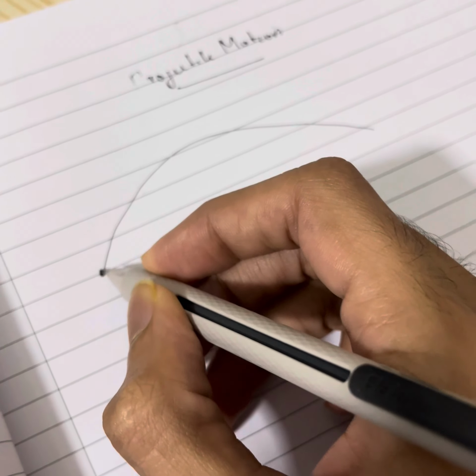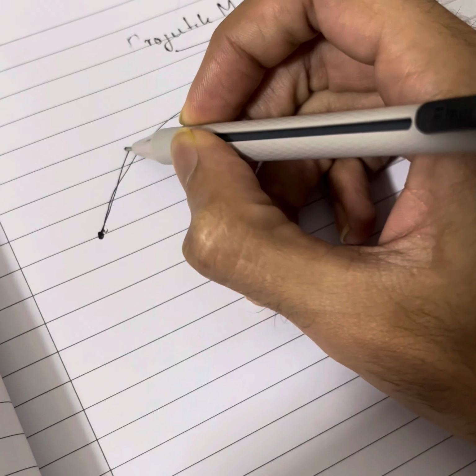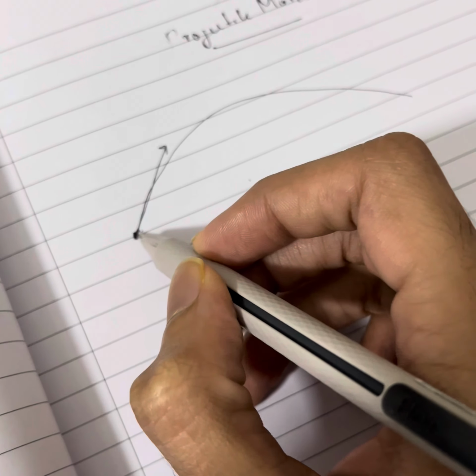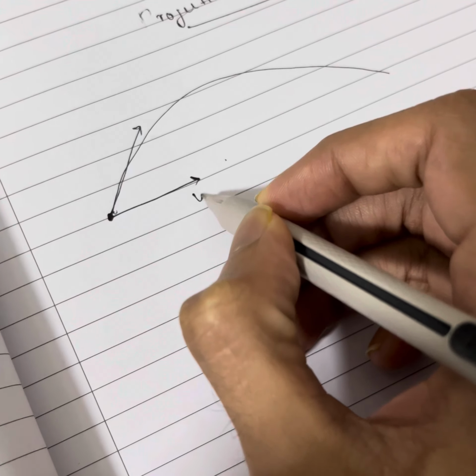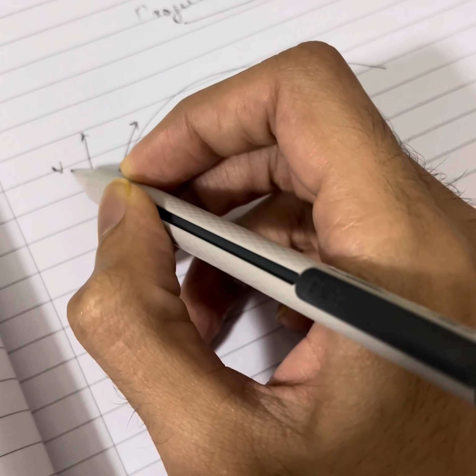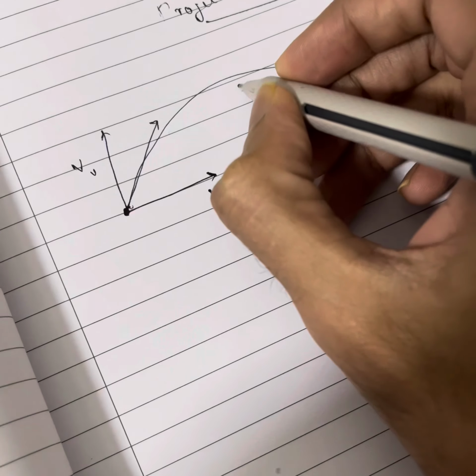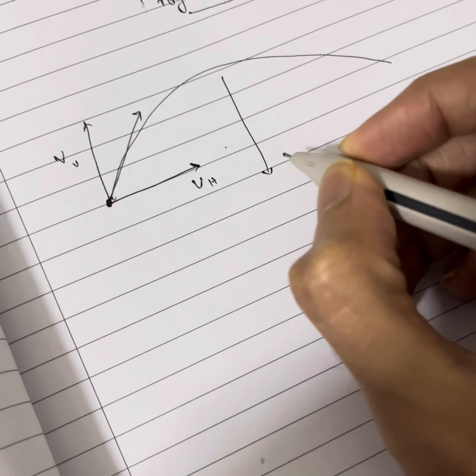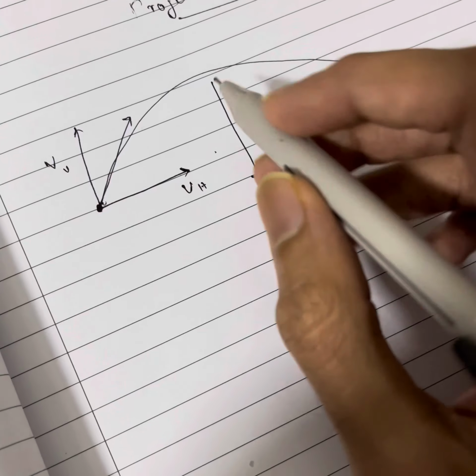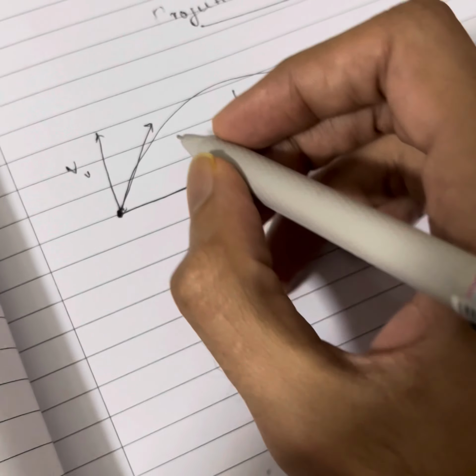The reason is this: once we throw this, we are giving a velocity in this particular direction. And this velocity will have two components, one horizontal component and another vertical component. The vertical component will be affected by gravitational force, or acceleration due to gravity. So once we set this in motion, we are not applying any force, and the vertical component will be reduced by the acceleration due to gravity.